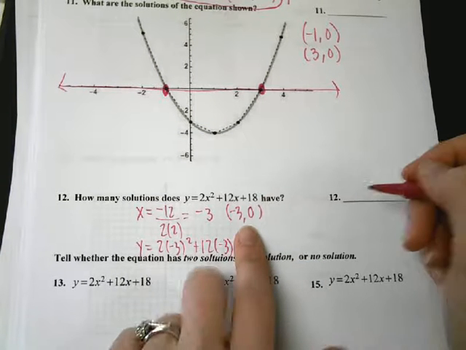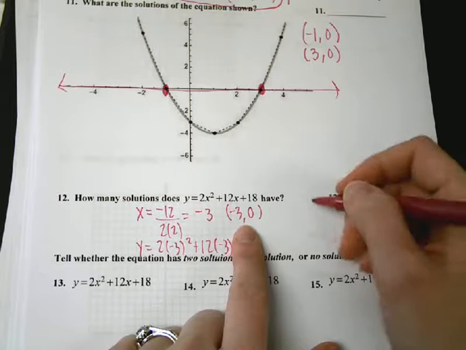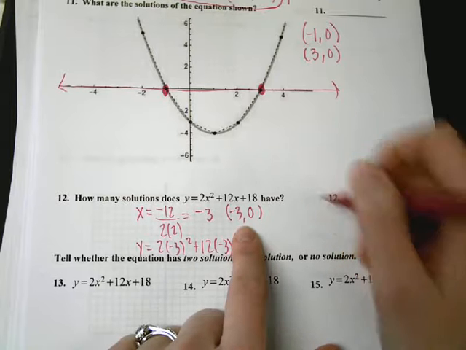So what I know is that my parabola, let's say we graph them on this one right above here.